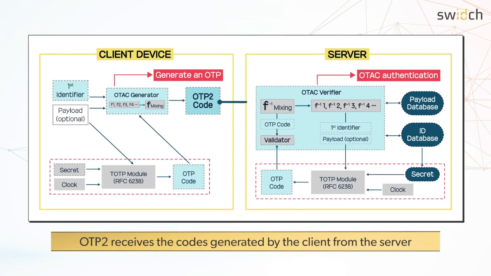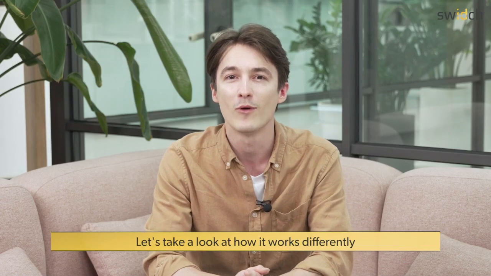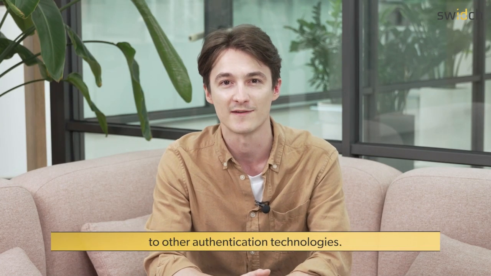OTP 2 receives the codes generated by the client from the server and reverses the code to find the ID and secret key for the primary authentication. Since it then creates an OTP itself, it goes through a single process, from first to second authentication. Let's take a look at how it works differently to other authentication technologies.